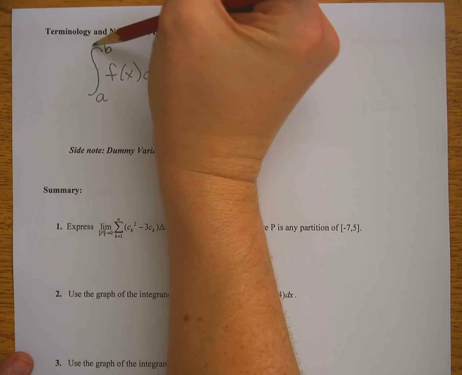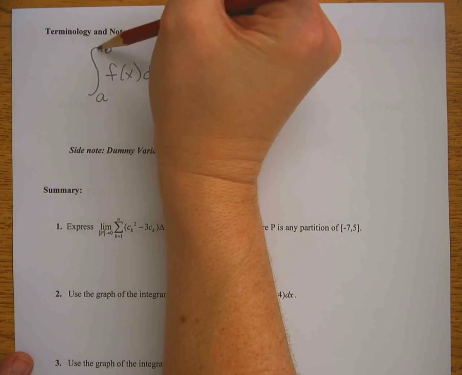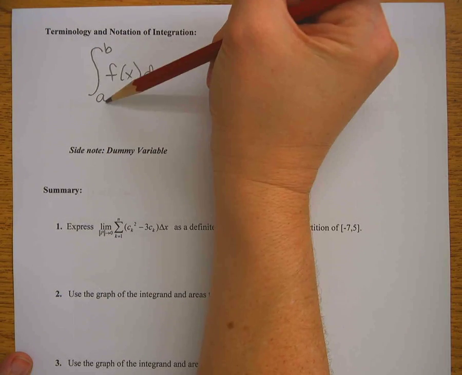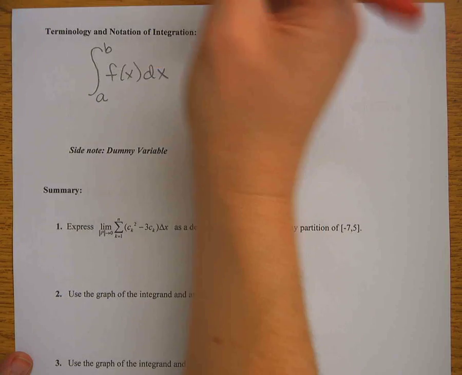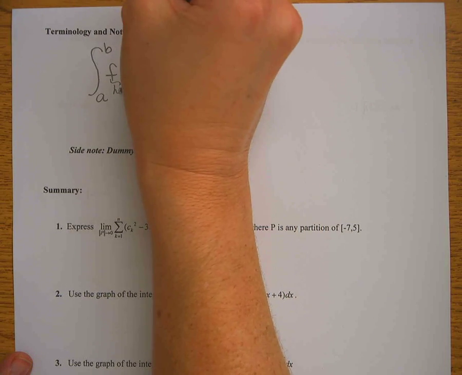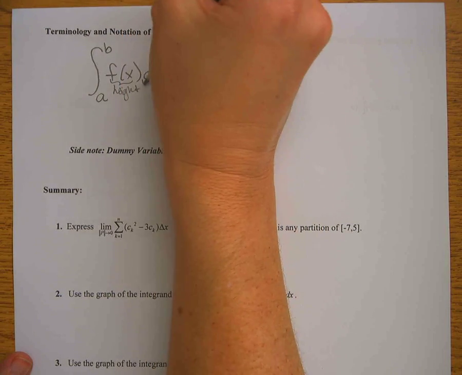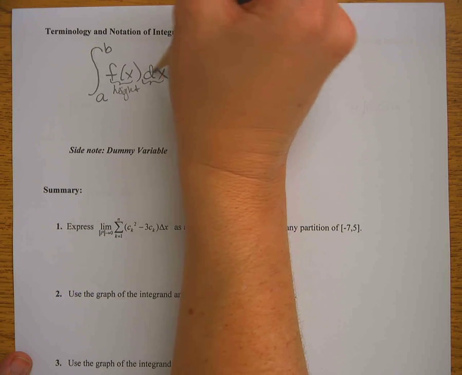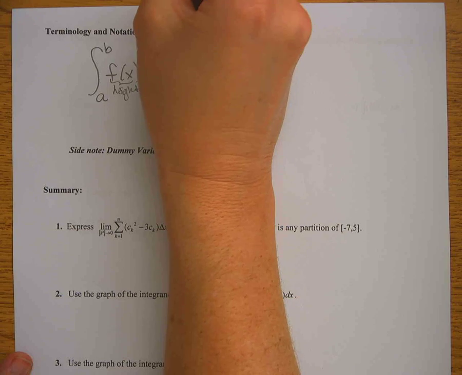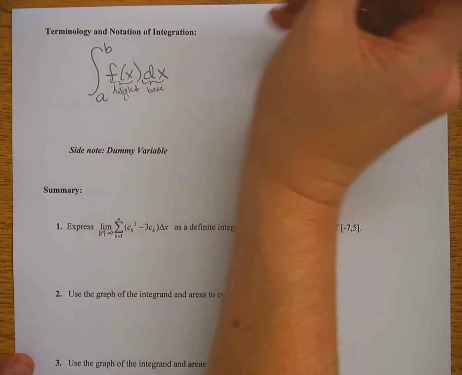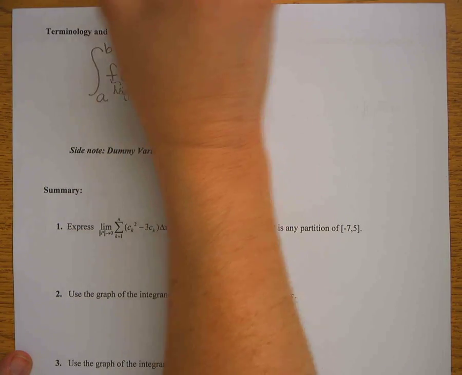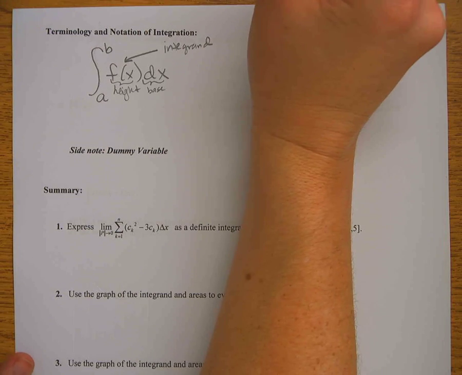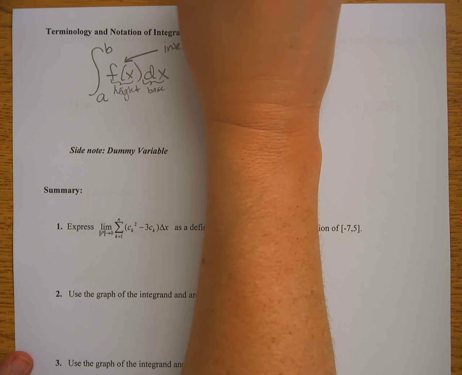So again, this right here means a sum, an infinite sum of infinitely many rectangles between A and B. This right here is referring to the function, which is the height of each rectangle. This right here is our calculus difference in x, which is the base of each rectangle. The word used for the function is called the integrand. So you might hear that. And again, that's the height.